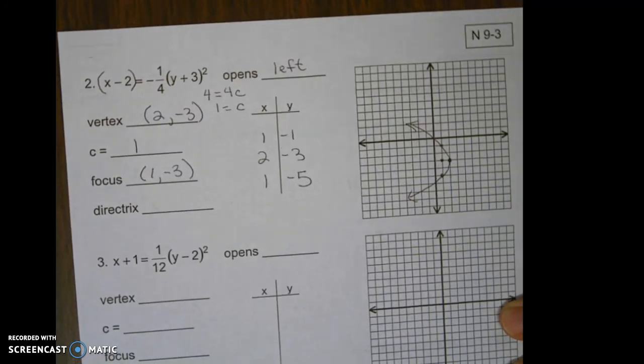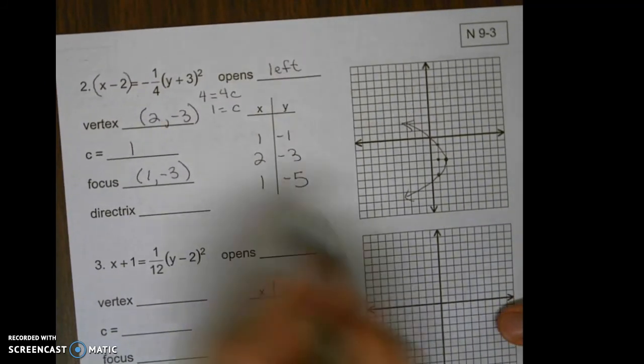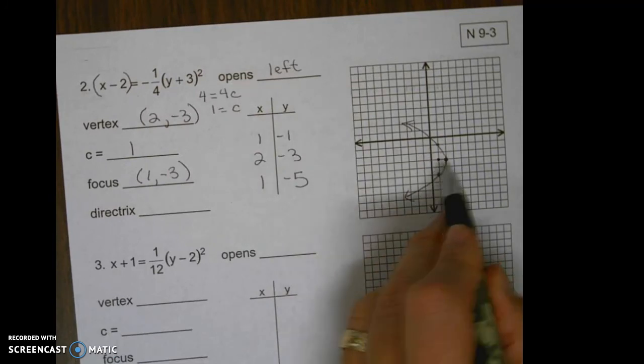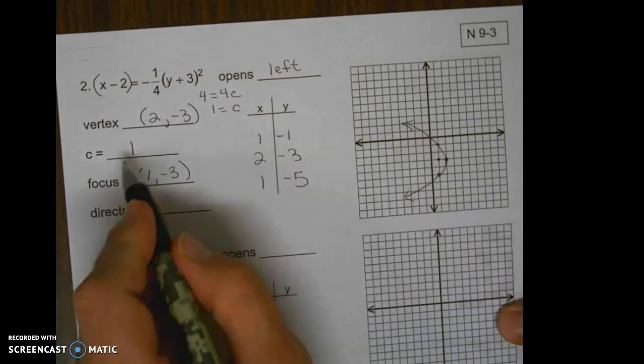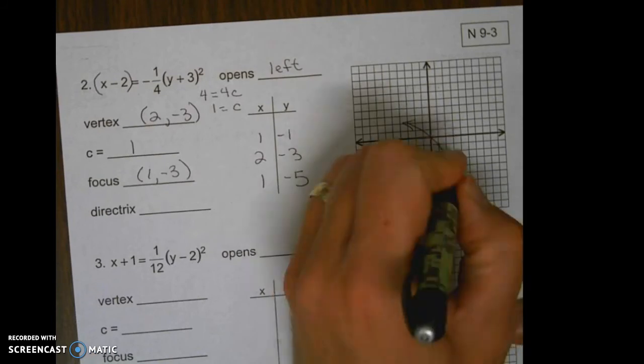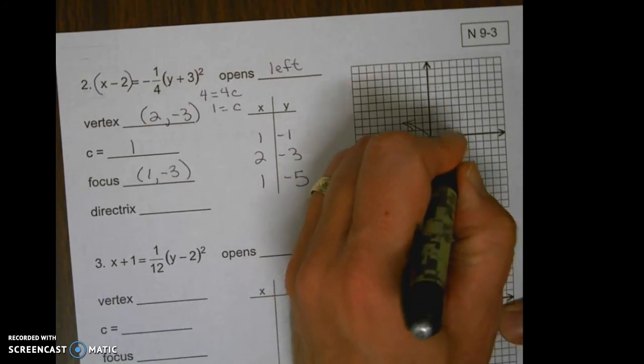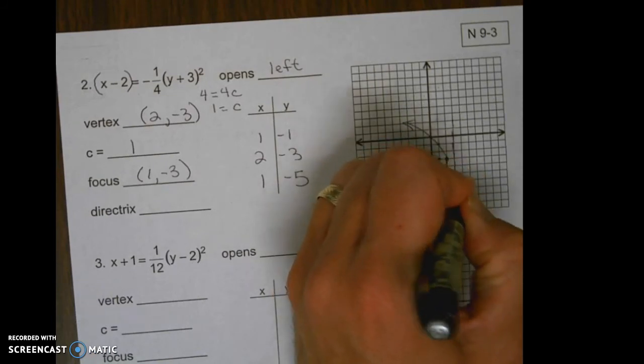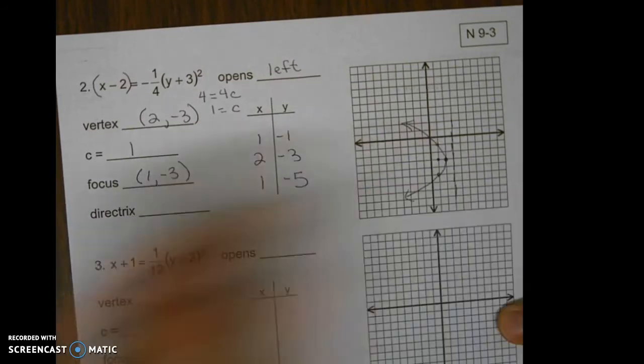Moving on. So now we have our 3 points. Get our directrix. So we go 1 unit the opposite direction. Draw in our directrix. X equals 3.